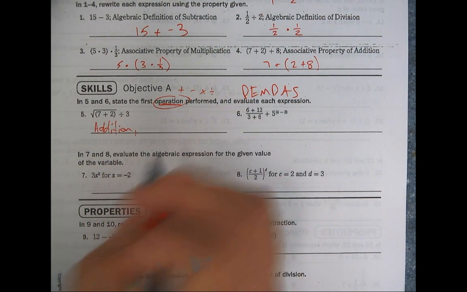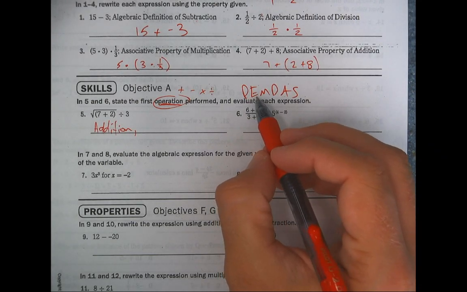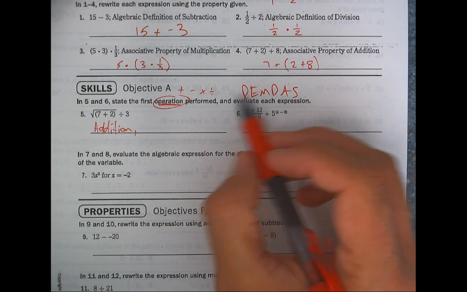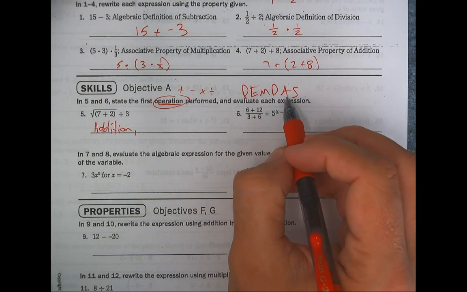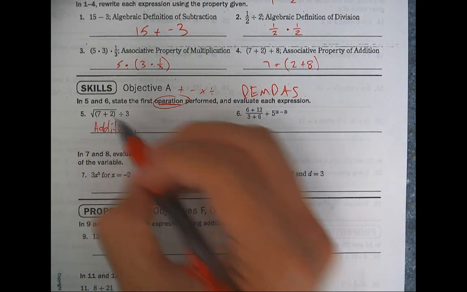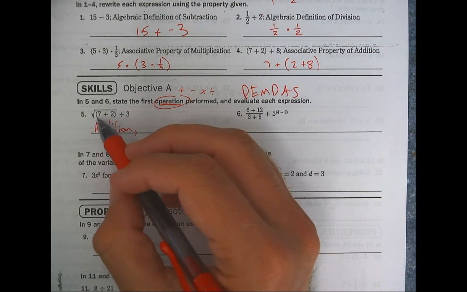Now normally it's not, right? You do your parentheses, exponents, you multiply and divide, and then you add and subtract. But in this specific problem, we're going to do addition first because it's in parentheses. So the first operation you perform is addition.